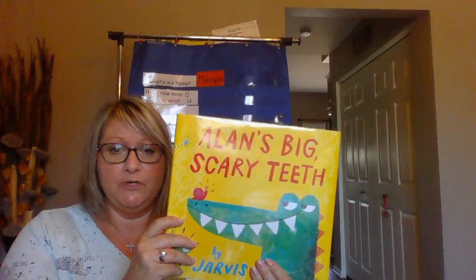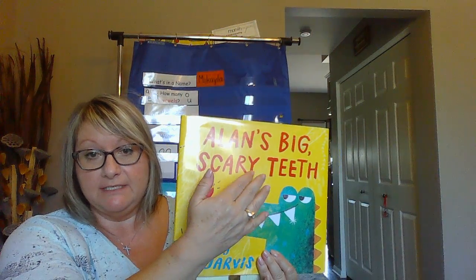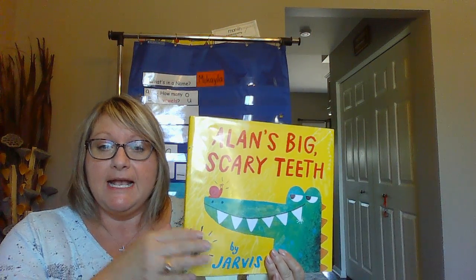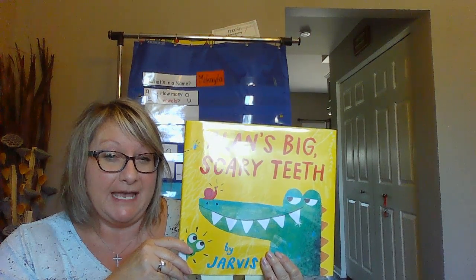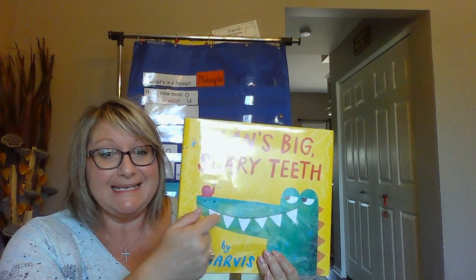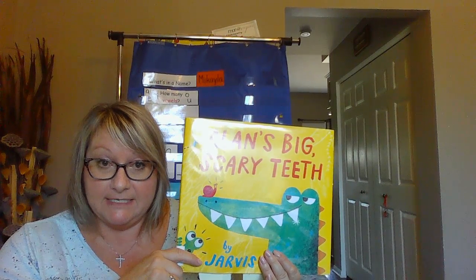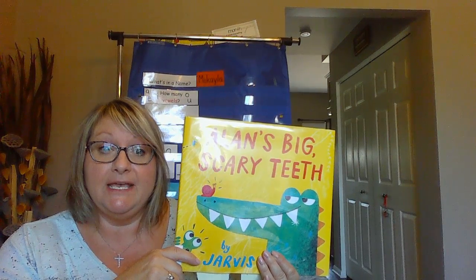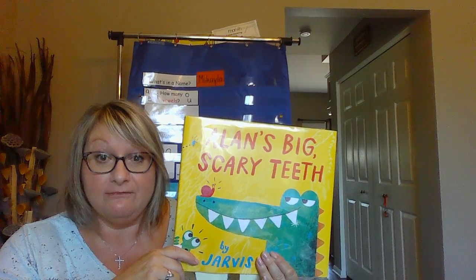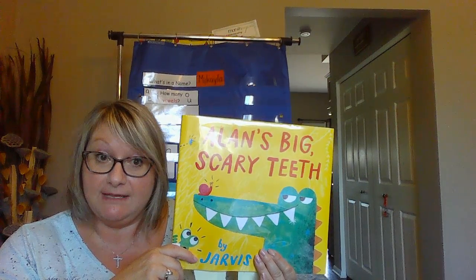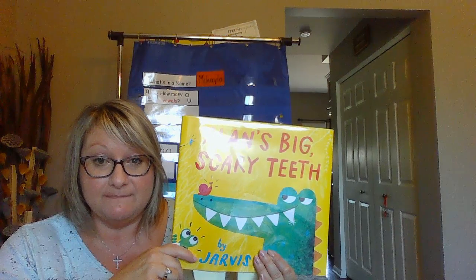Remember last time we talked about how good readers look at the title and they look at the cover. I'm already looking at this cover and I'm thinking I have some information in my head that might help me with this. I see that he is a big, scary alligator. And I do know that alligators are animals that have really sharp teeth and can be kind of scary.